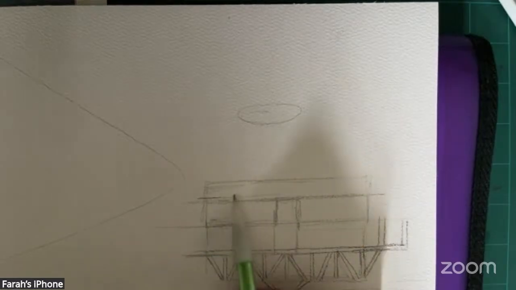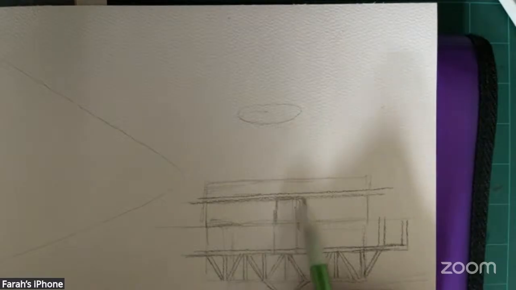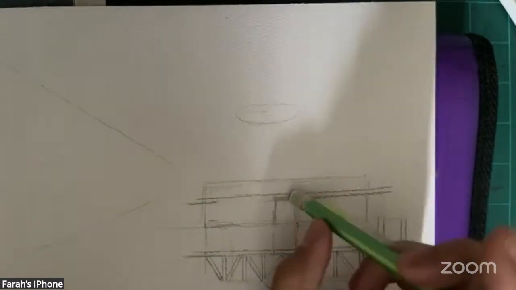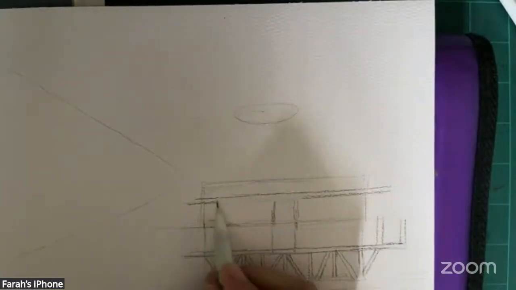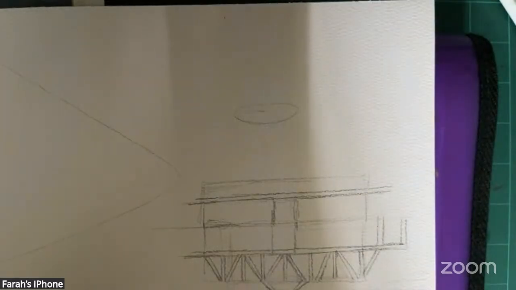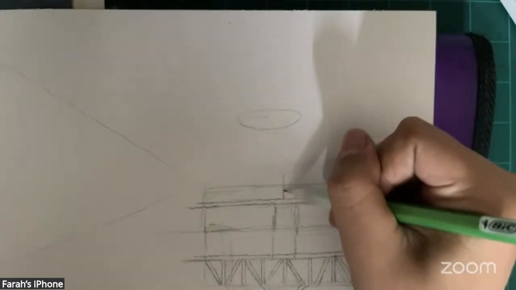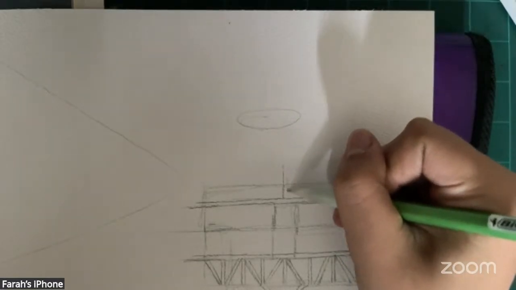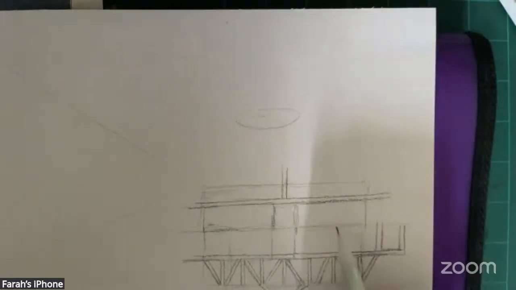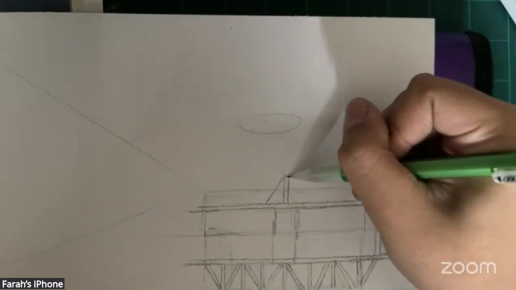Then I will thicken it up. After that, I will create that metal, those triangle pieces.